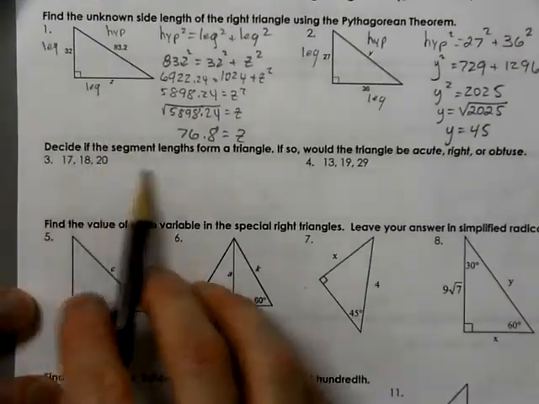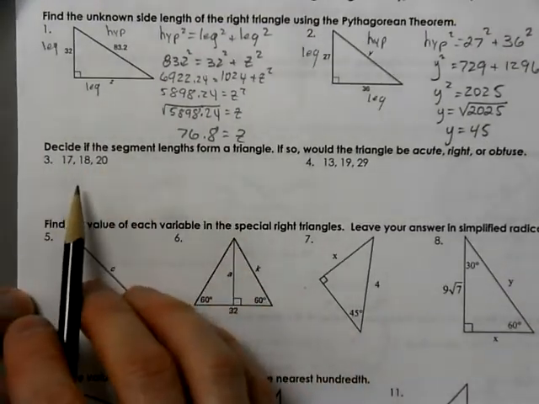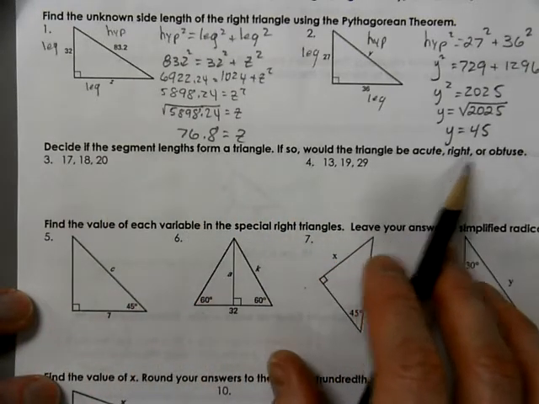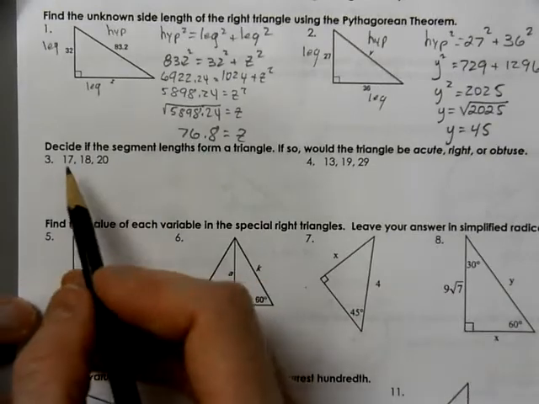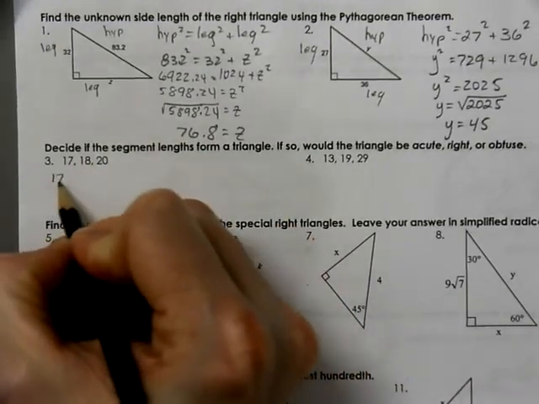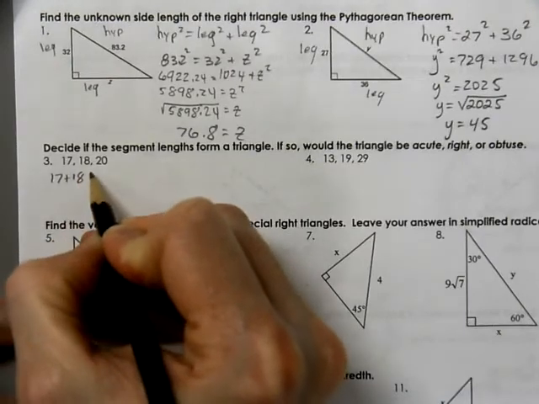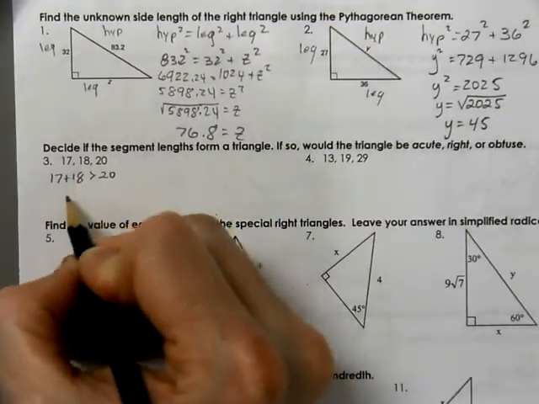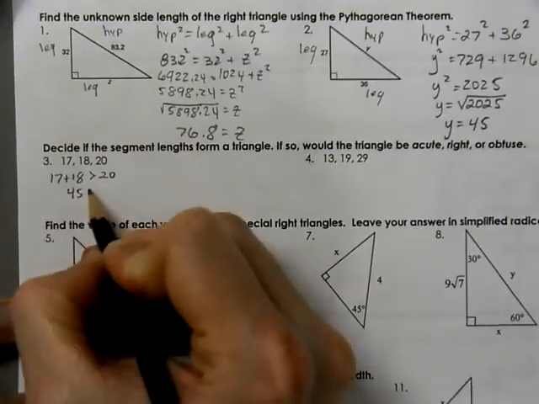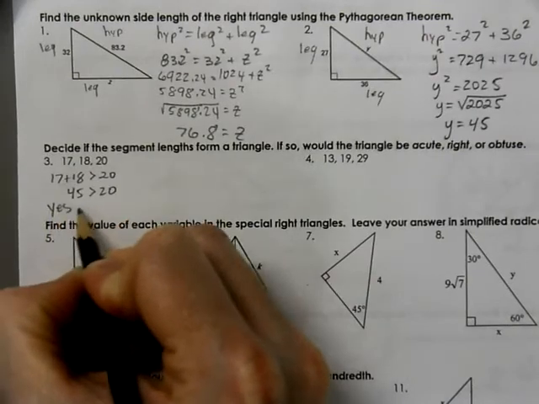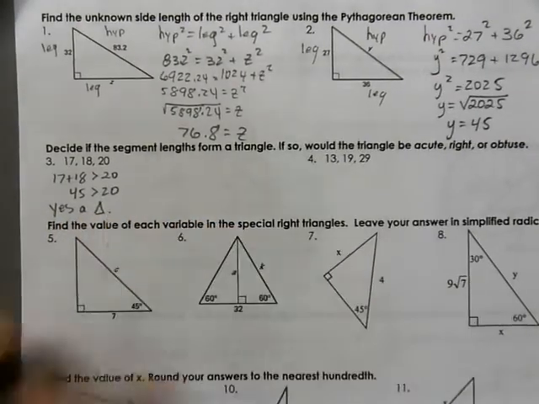Now here, we've got to decide if it makes a triangle, and once we decide that, we have to decide if it's an acute, right, or obtuse triangle. Well, to decide if it makes a triangle, the two smaller sides have to add up to be greater than the larger side. So this adds up to 45. It's greater than 20. Yes, a triangle.